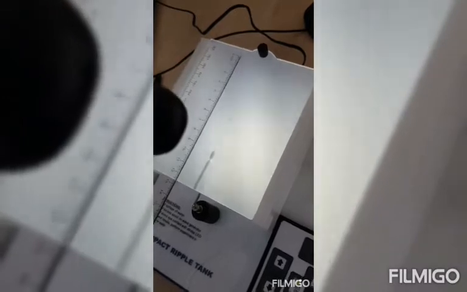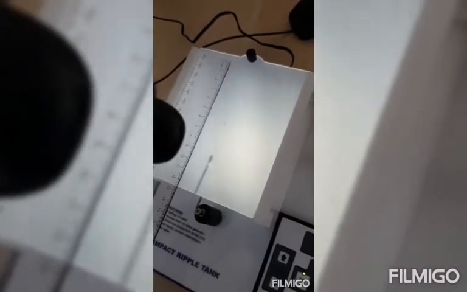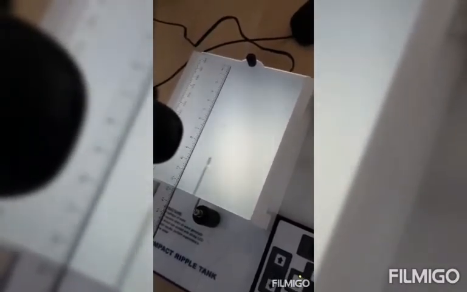We'll now measure the wavelength by using a ruler. This is how the wavelength looks from the ripple tank, but I will be using the screen on my computer through this camera. Wavelength is the distance between two neighbouring waves. Wavelengths are measured in meters. We can measure the wavelength by taking a picture of the waves on our computer and converting the measurements from millimeters from the ruler to meters.